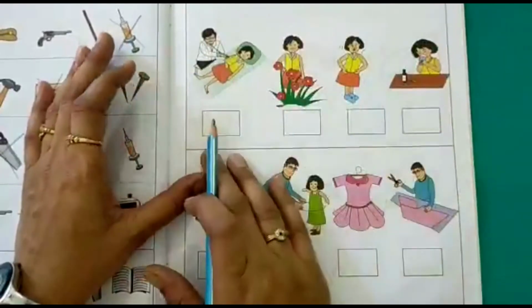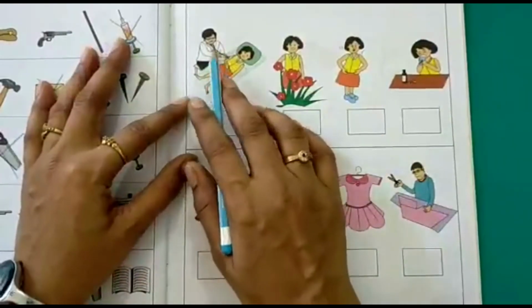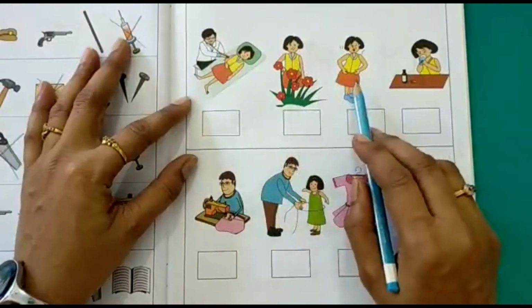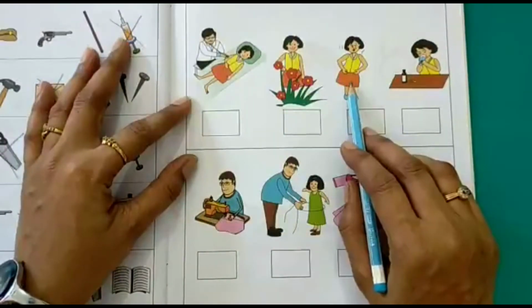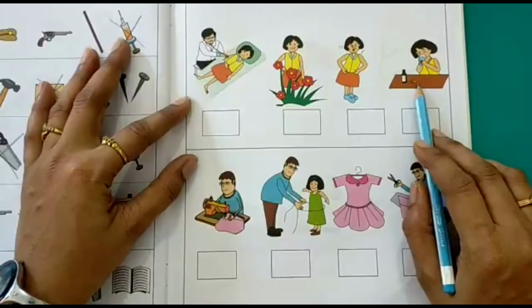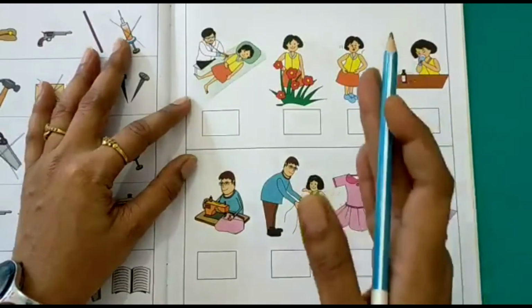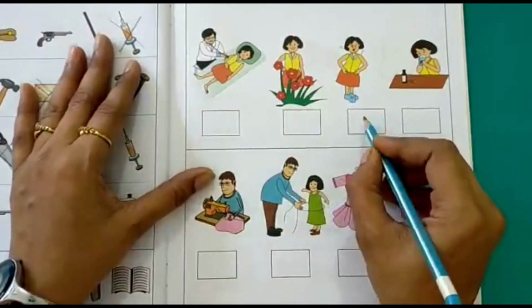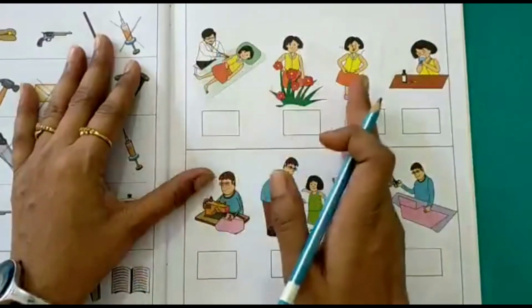Like in this first set, what do we see? We see a doctor attending to a child, smiling over here. The child is crying here, and in this picture, she's taking medicines. So we have to see which picture would be the first, would be numbered as 1, right? The correct order of the picture.